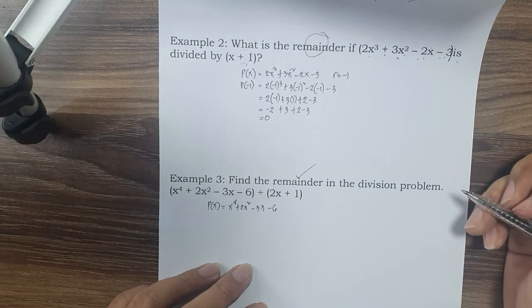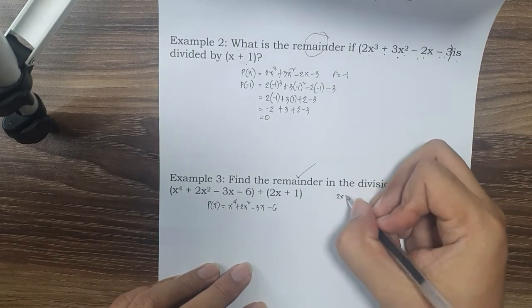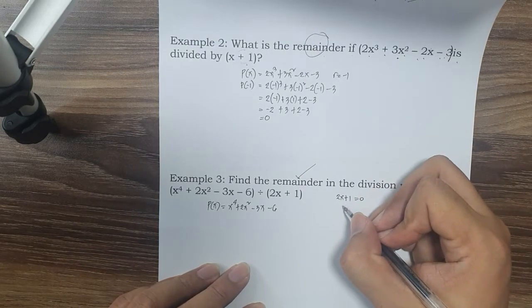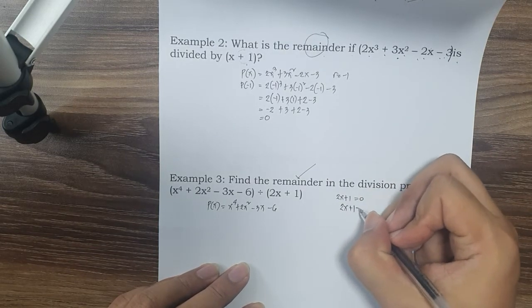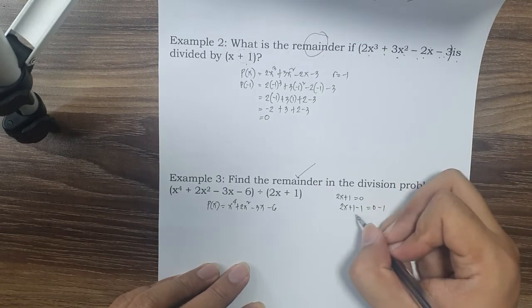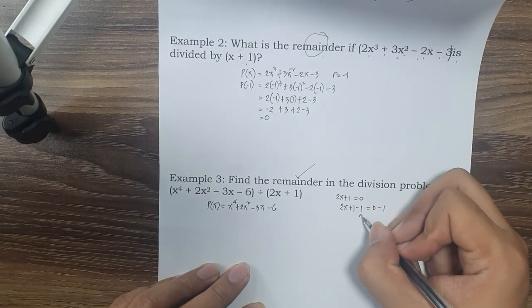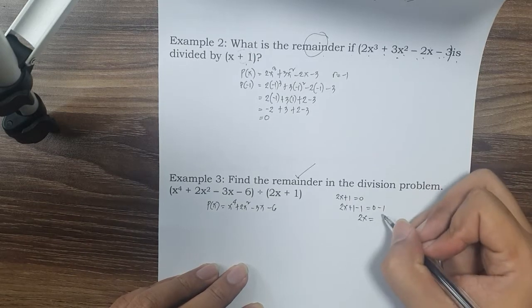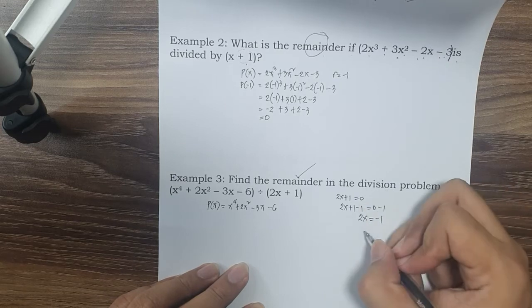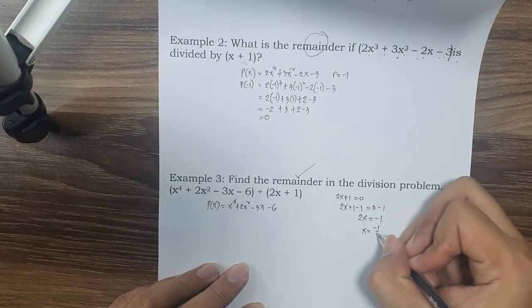So, what will be your r here? 2x plus 1 equals 0. Solve for x. So, subtract 1 from both sides. 2x plus 1 minus 1 equals 0 minus 1. What remains on the right side, since that becomes 0, is just 2x equals negative 1. And then, divide both sides by 2.